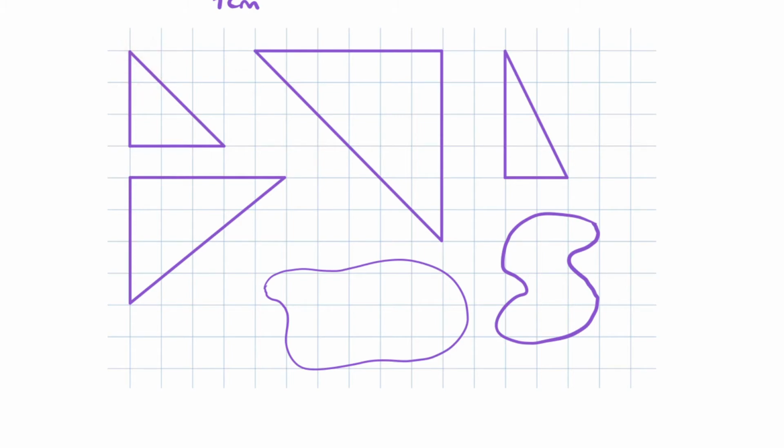So when we count them all, we count the whole ones first. So we've got 1, 2, 3 whole squares, and then we've got a half a one. And if we put that half a one together with that half a one, it makes a whole one. So that's 4 altogether. And we've still got a little half left there. So we've got 4.5 square centimetres. And remember from work on decimals that 4.5 can be written 4.5 square centimetres. Okay, so that's finding the areas of the triangles.